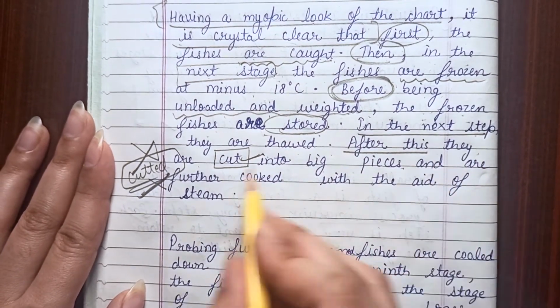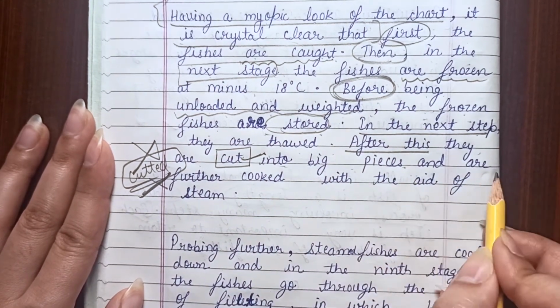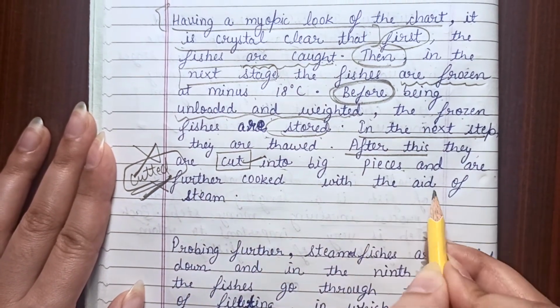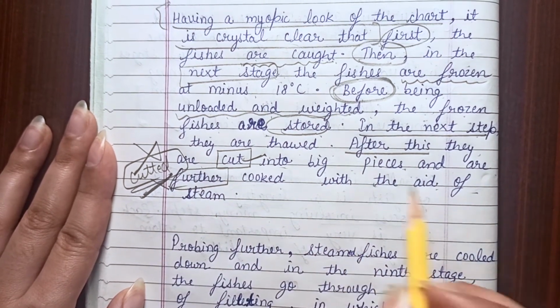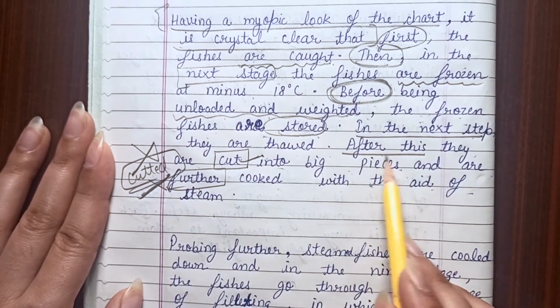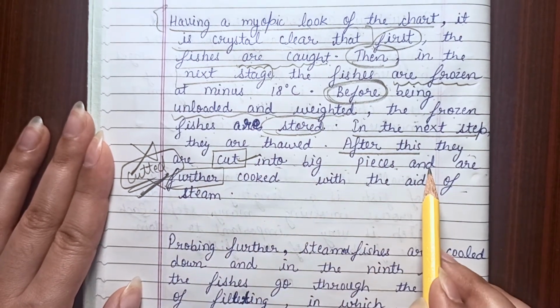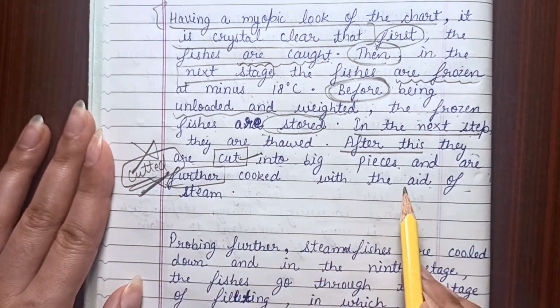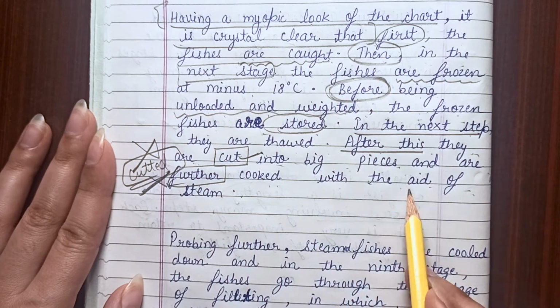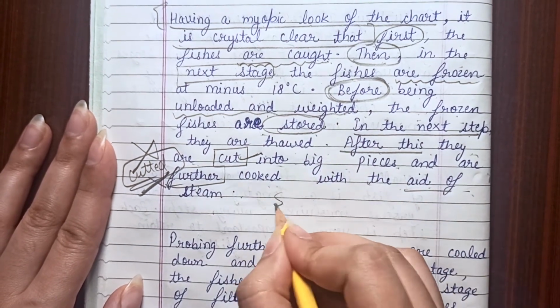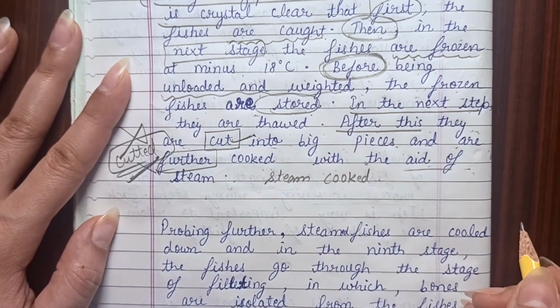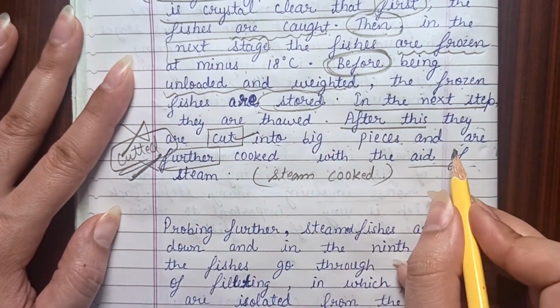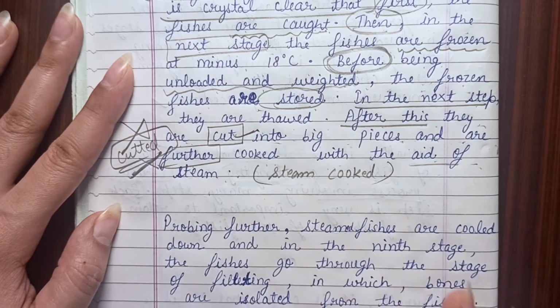After this, they are cut into big pieces and are further cooked with the aid of steam. This is also the connector. Right? Or you can write, after this, they are cut into big pieces and are cooked with the help of steam. I have written aid of steam, or you can write it as steam cooked. Right? I've explained it in full.